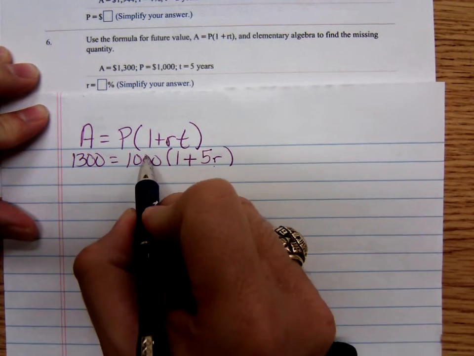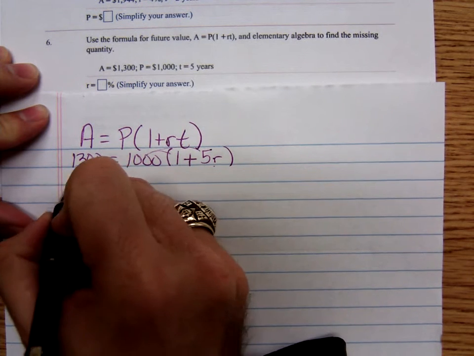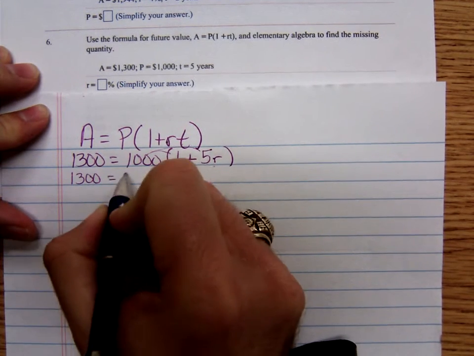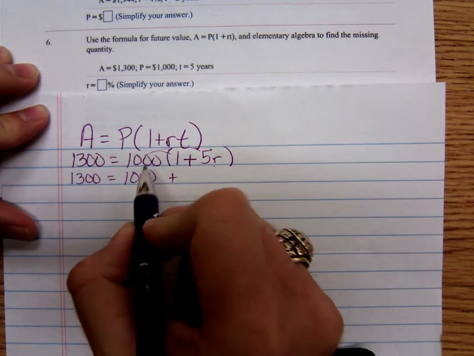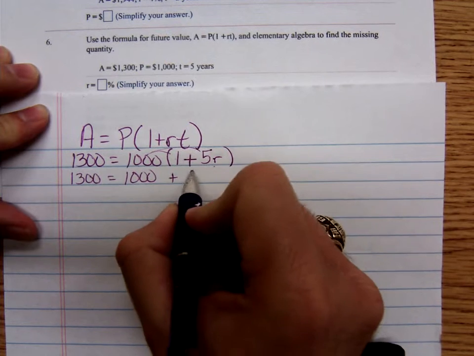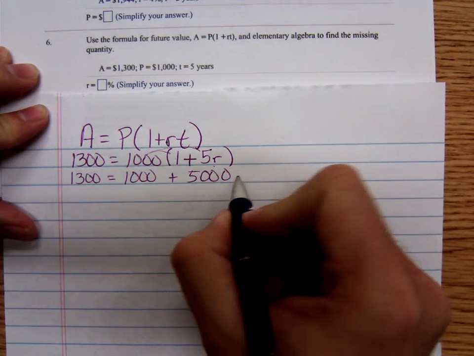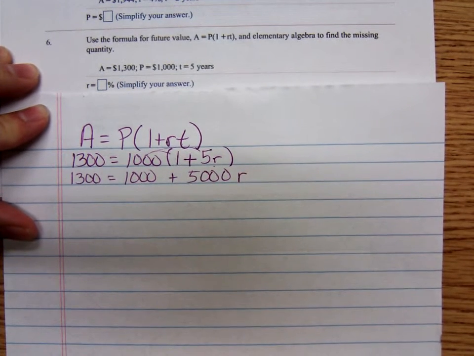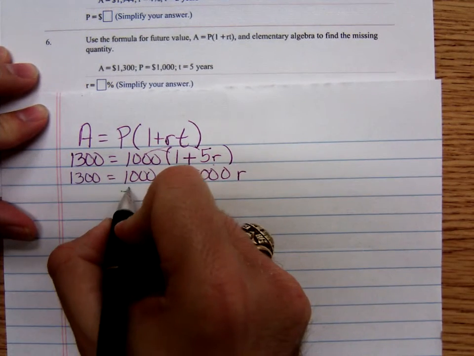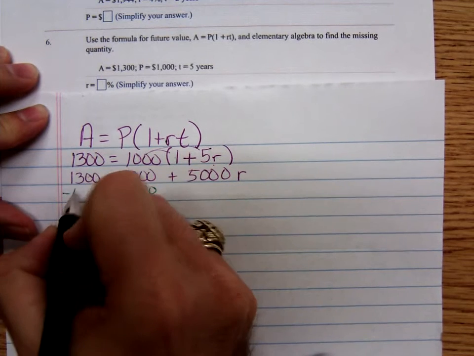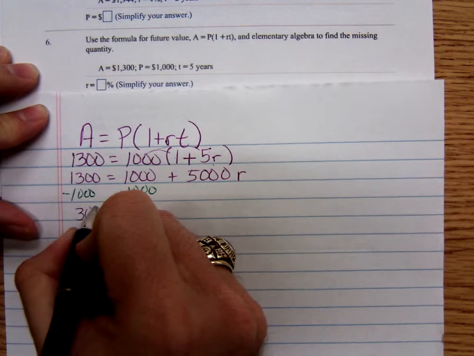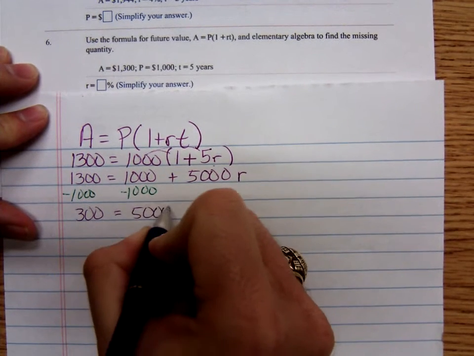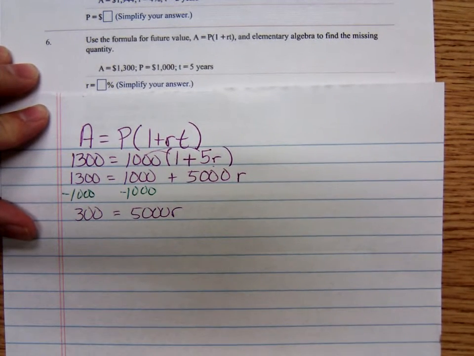Well, there's a few ways to do that. I think what I'll do is distribute the 1,000. 1,000 times 1 is 1,000. 1,000 times 5R is 5,000R. Now we've got to get R by itself, so let's subtract 1,000 from both sides. And then let's divide both sides by 5,000.